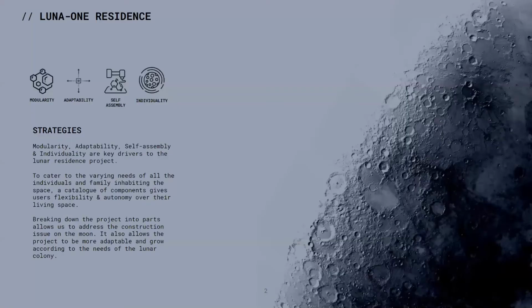Today we're going to talk about the digital workflow we have created for a studio project called Luna One Residence, that is a residential community on the moon. For this project, we embrace 4 major pillars: the concept of modularity, adaptability, self-assembly, and individuality.